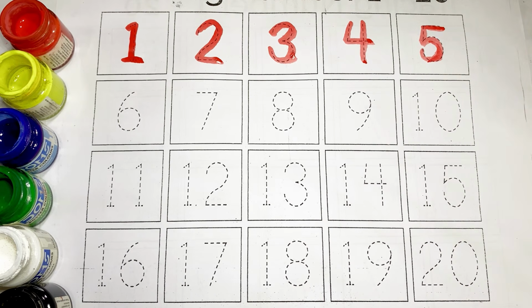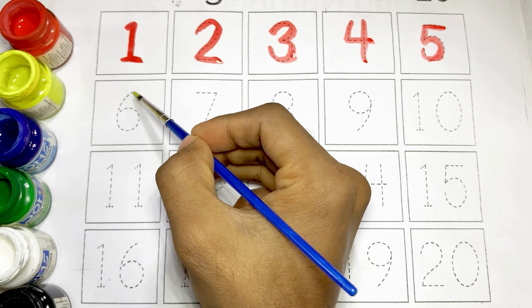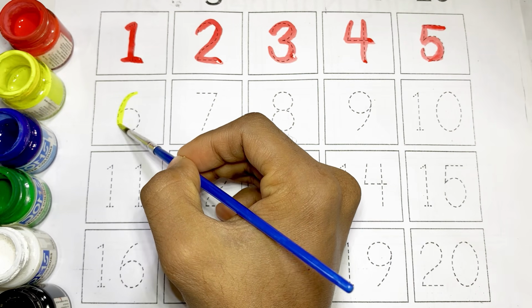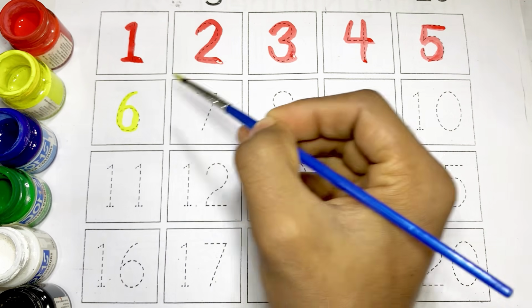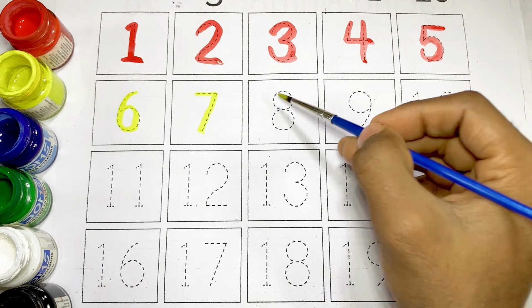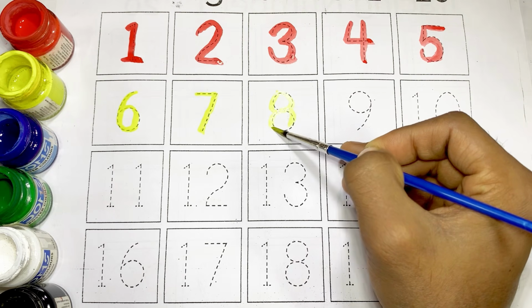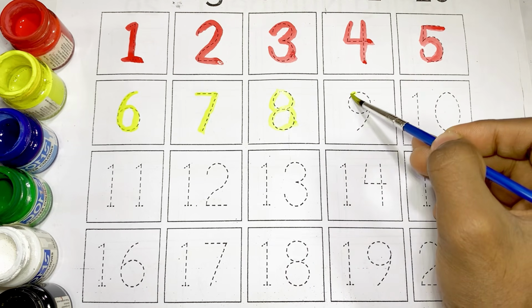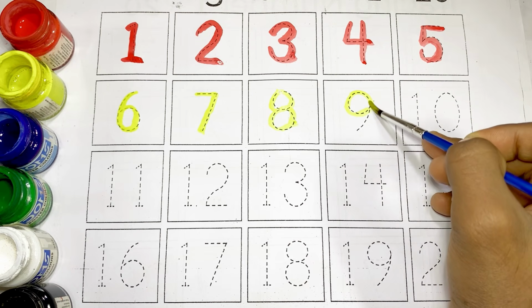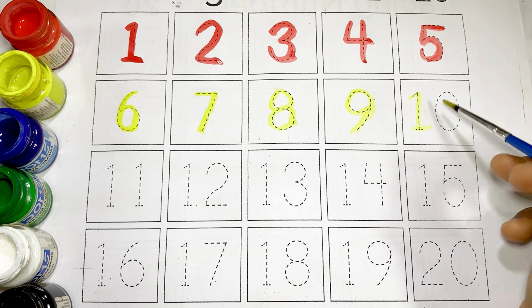Kids, now I draw 6 and use the yellow color. S I X, 6. S E V E N, 7. E I G H T, 8. N I N E, 9. T E N, 10.